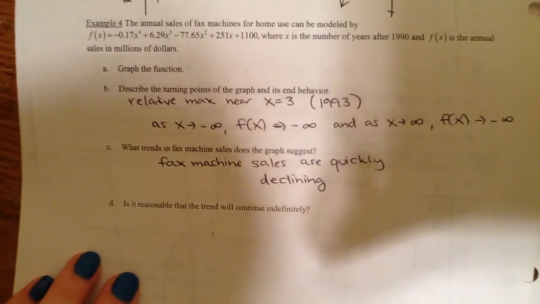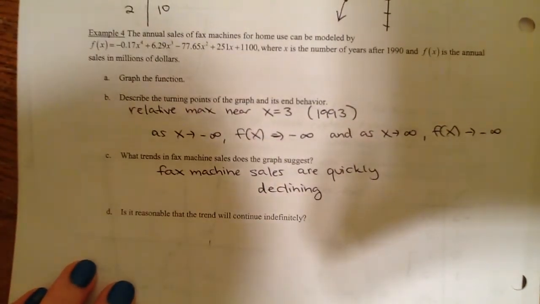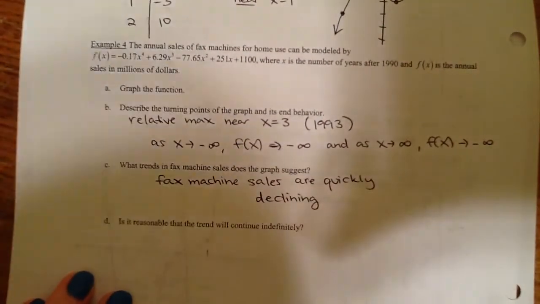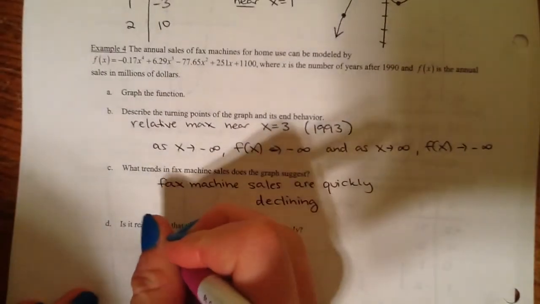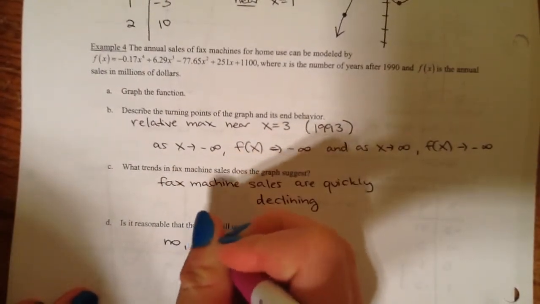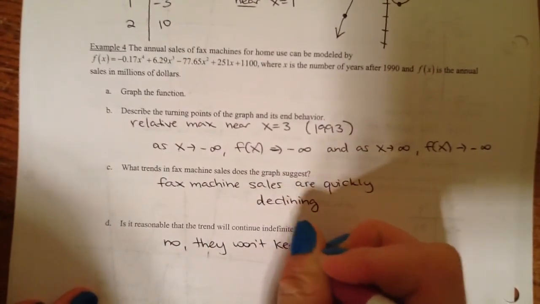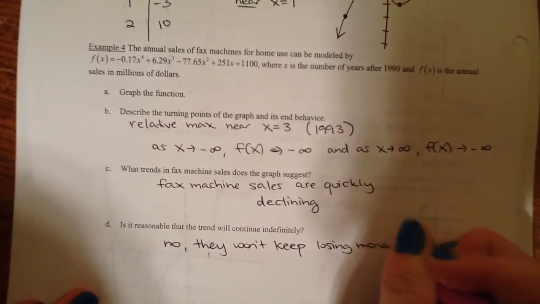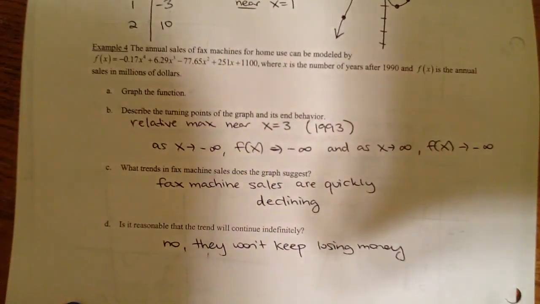Okay, and is it reasonable that the trend will continue indefinitely? Well, no, they're not just going to keep losing and losing and losing money. Eventually, they'll probably get rational and stop producing them. Because it looks like right now they're losing money and they're not going to keep doing that. Eventually, they'll give up and just stop selling the darn fax machines. All right, so that's it.